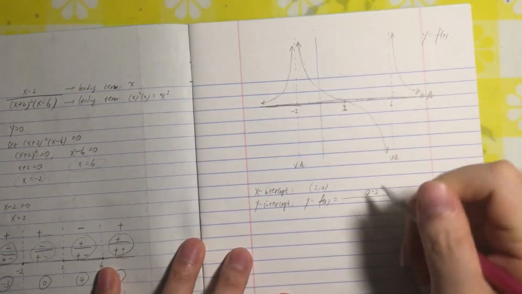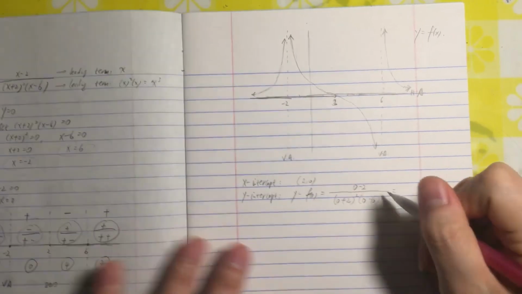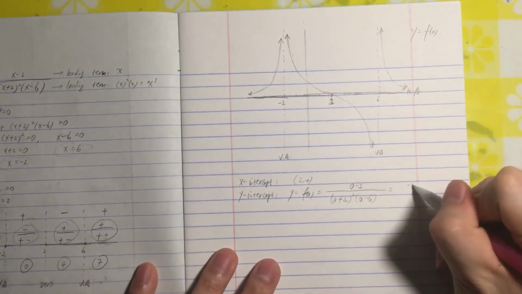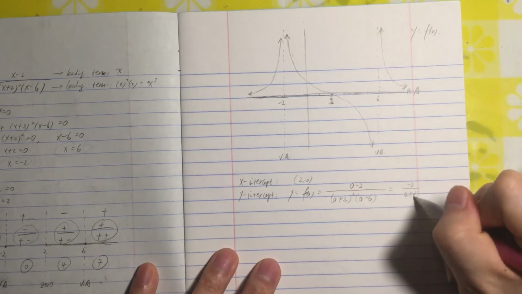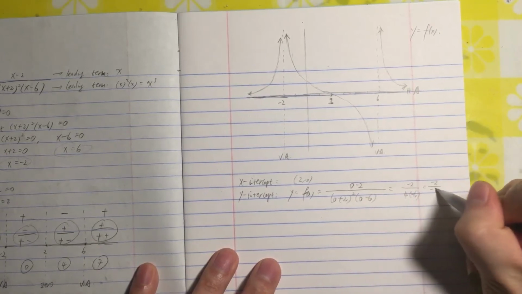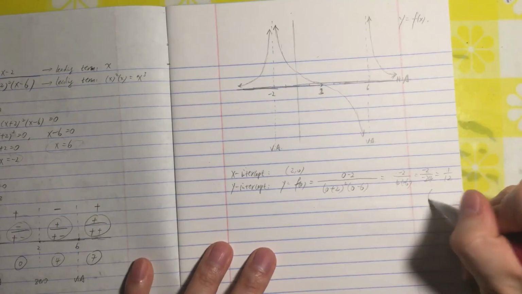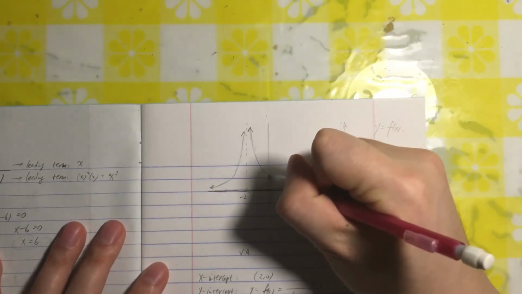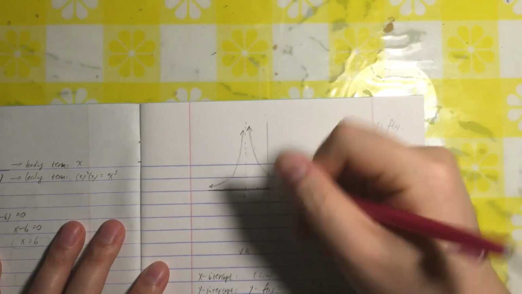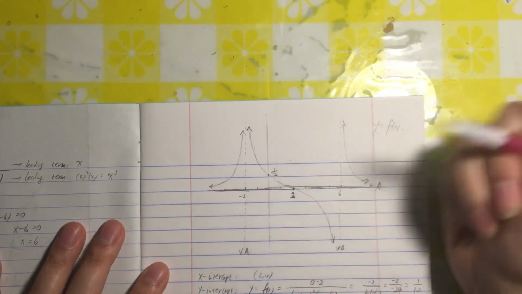We get 0 minus 2 over 0 plus 2 squared times 0 minus 6, which is 0 minus 2 is -2 on the top. On the bottom, 2 squared is 4 times -6. That's -2 over -24. If we simplify, that's 1 over 12. Double negative is positive. So the y-intercept is (0, 1/12). Since we didn't draw the y-axis to scale, let's label this number 1 over 12.